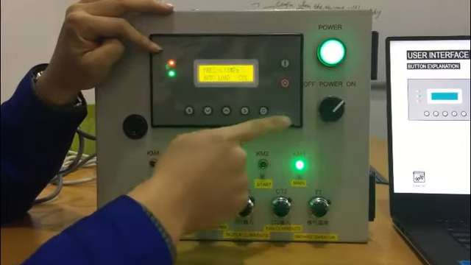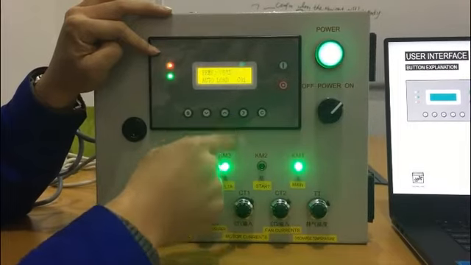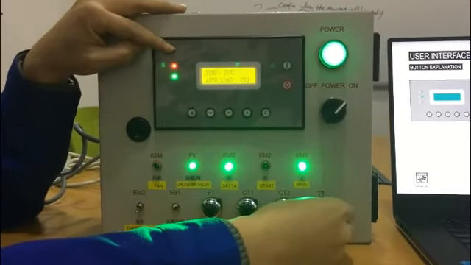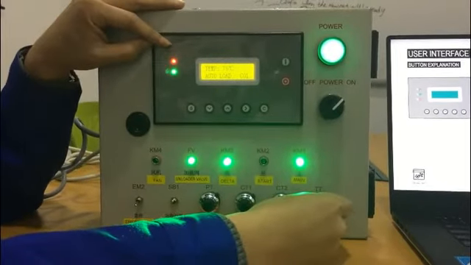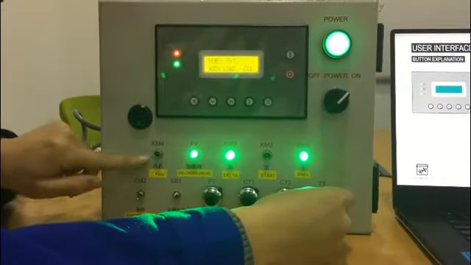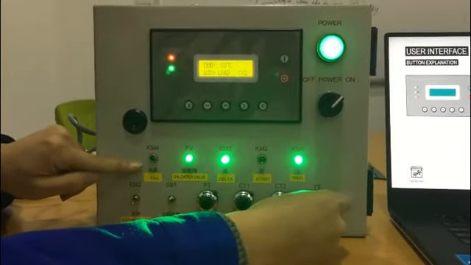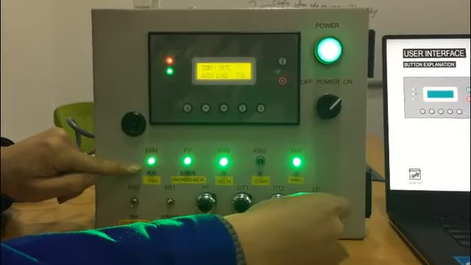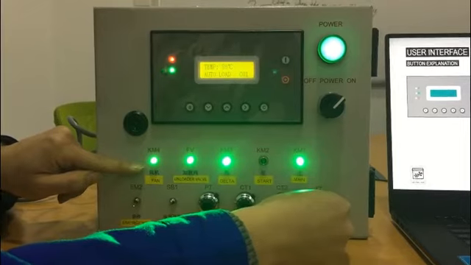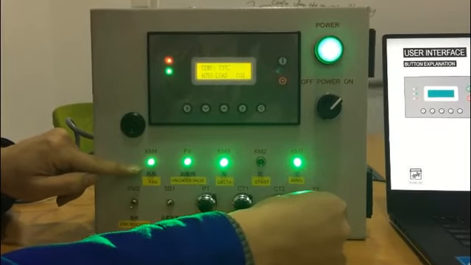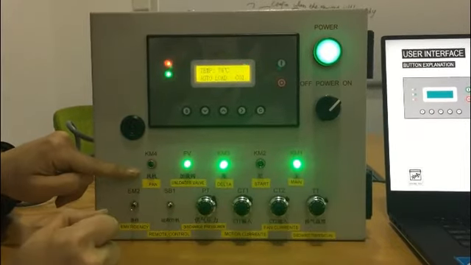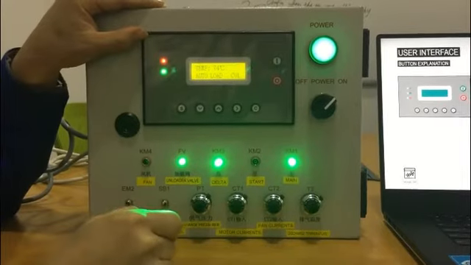And next I will demonstrate the fan. If I turn the switch to about 85 degrees C, the fan will be on. And if I decrease the volume to 7.5, the fan will stop.